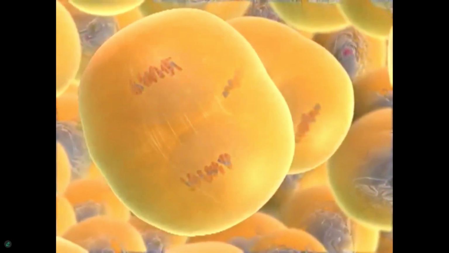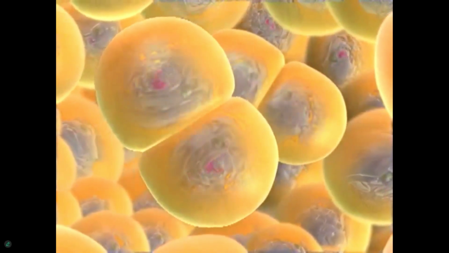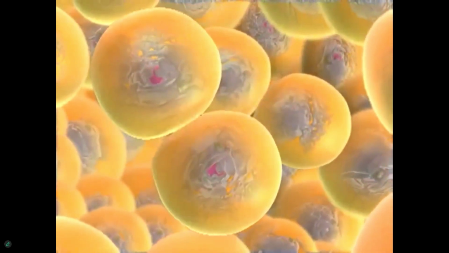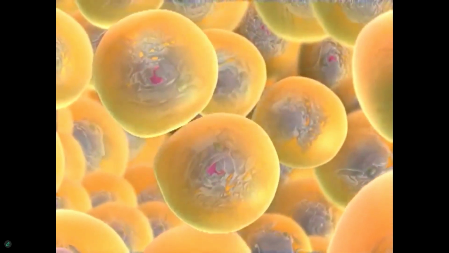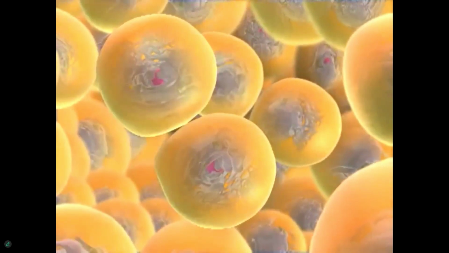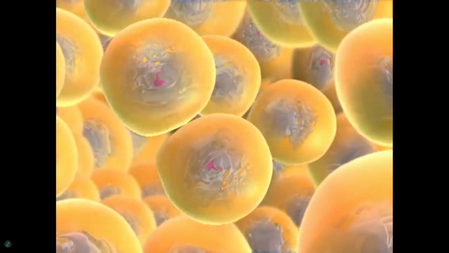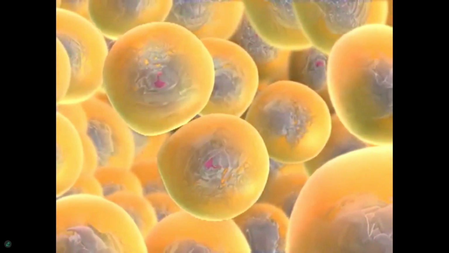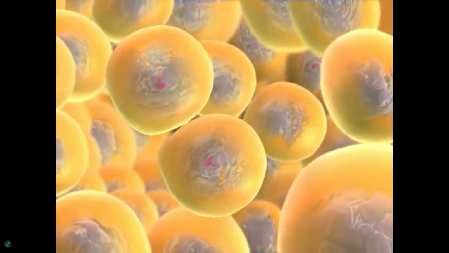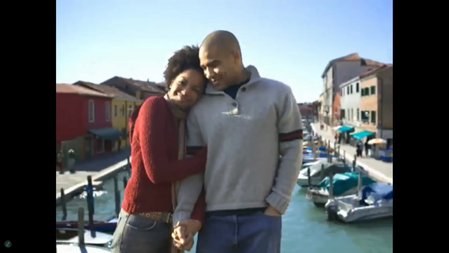Nuclear envelopes reform, and each daughter cell divides into two cells. We started with a single diploid cell, and now that meiosis is complete, we have 4 haploid cells with a single set of chromosomes. These haploid cells mature into gametes that can contribute to the next generation.